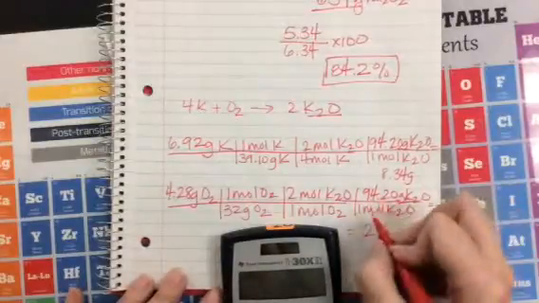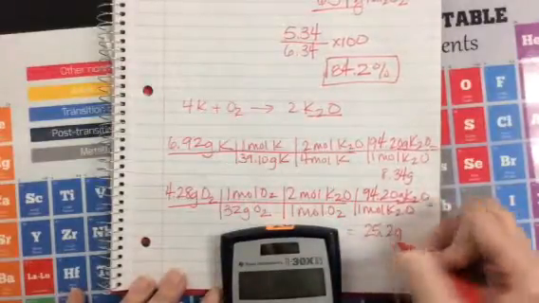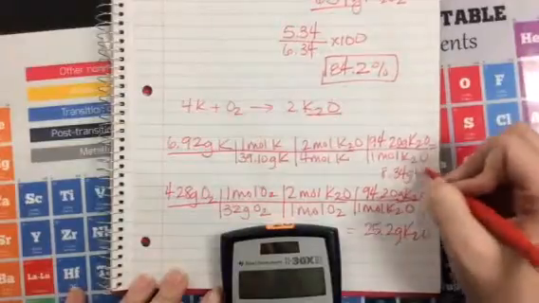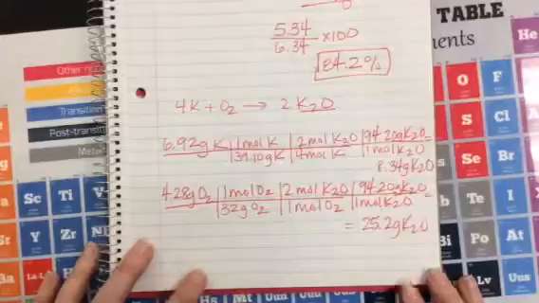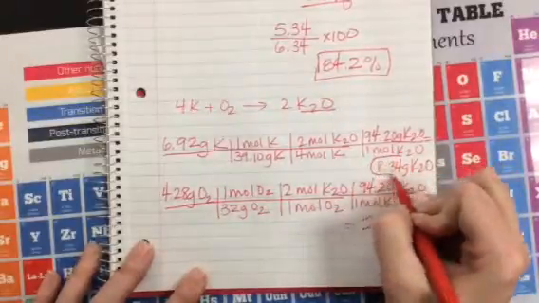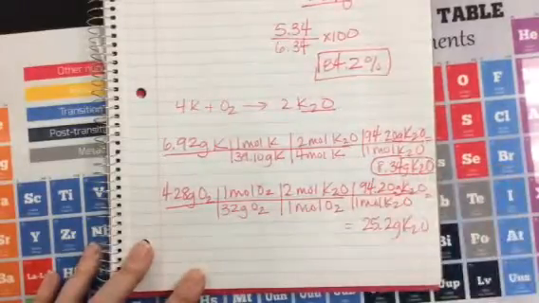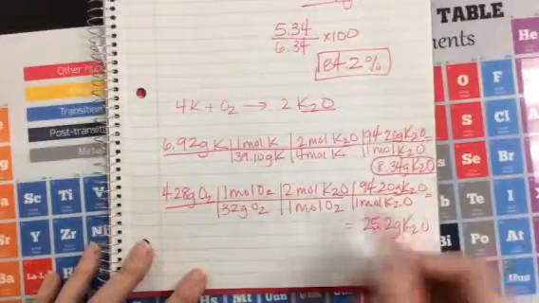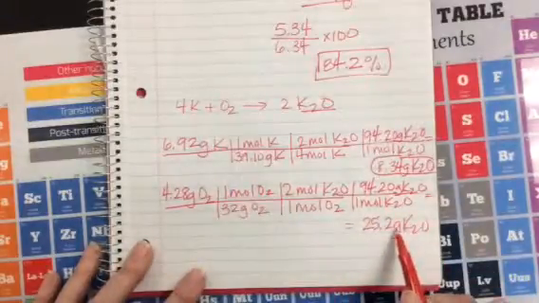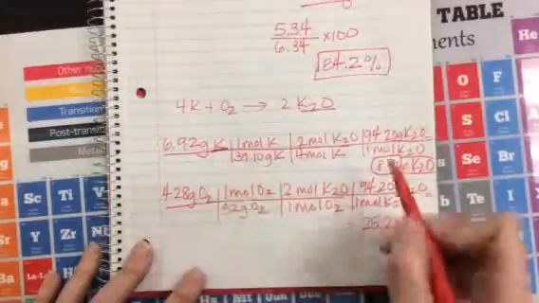You can make 25.2 grams of the potassium oxide here. So that means that the maximum amount of product that I can make is 8.34 grams. I can make up to 25 grams down here, but I'm going to run out of potassium before I get to that point. So my limiting reactant is potassium.